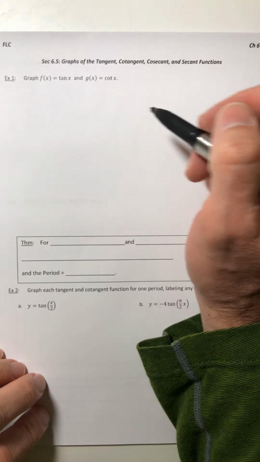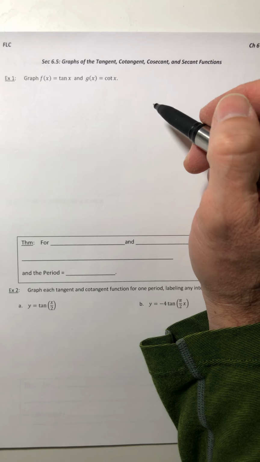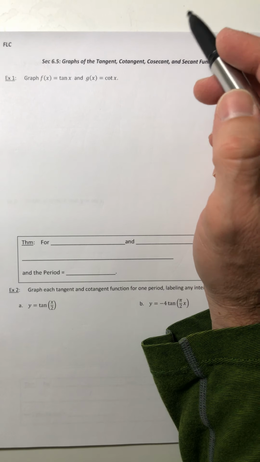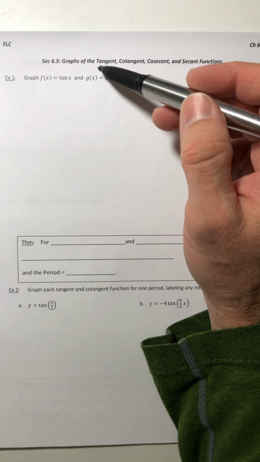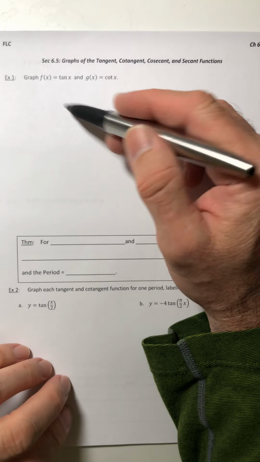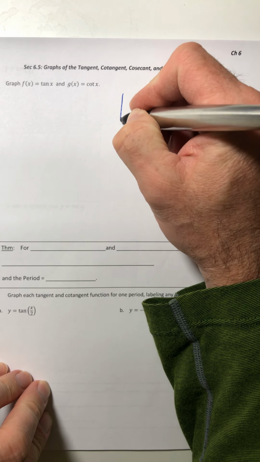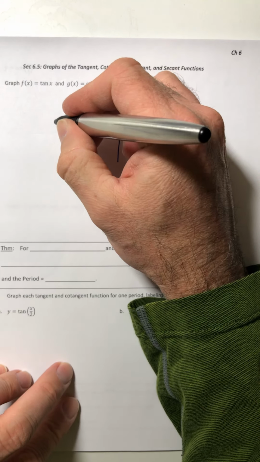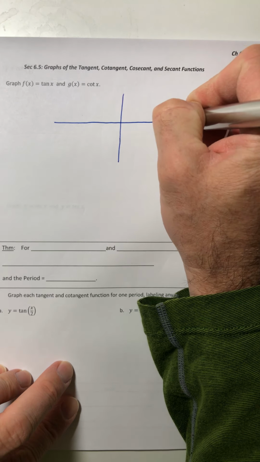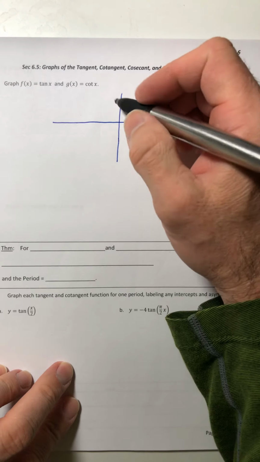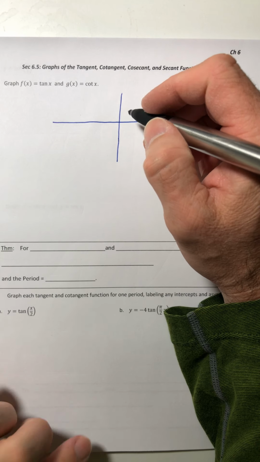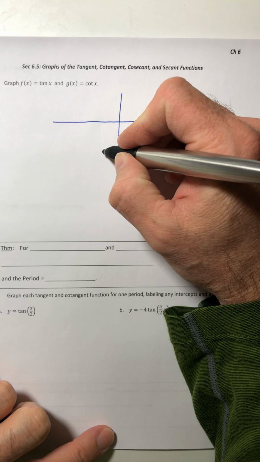Alright, we are now headed into the graphs of the other four trig functions. So we're going to first go with tangent and cotangent. We're going to graph these two creatures. Tangent and cotangent have x-intercepts and they also have vertical asymptotes.